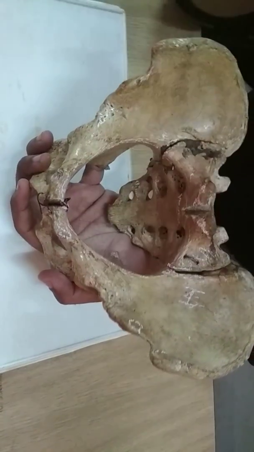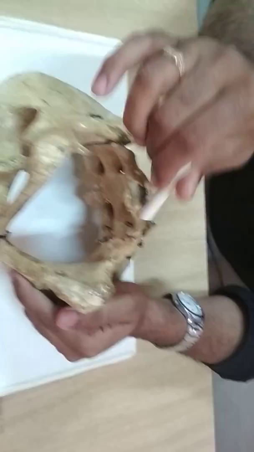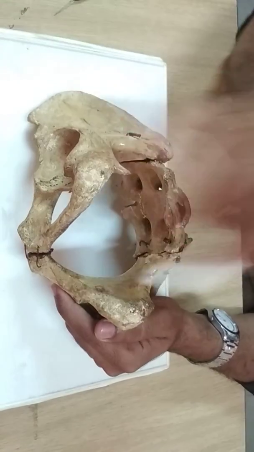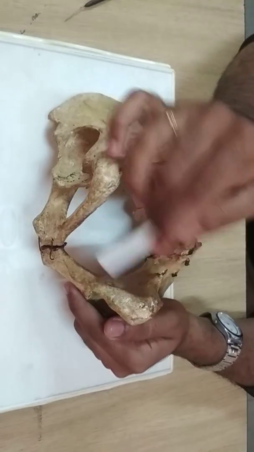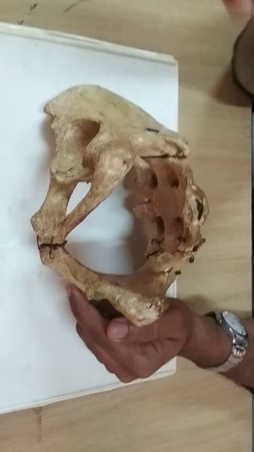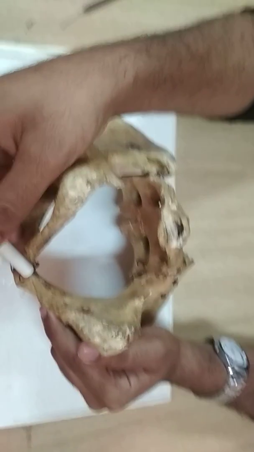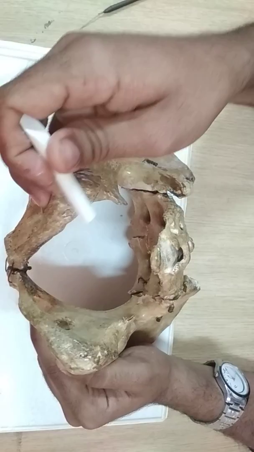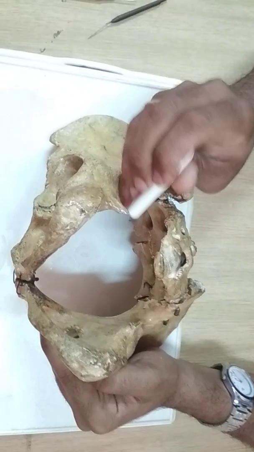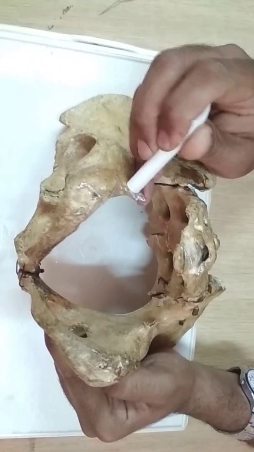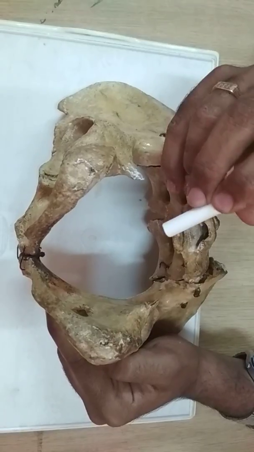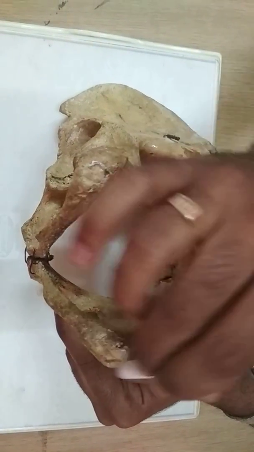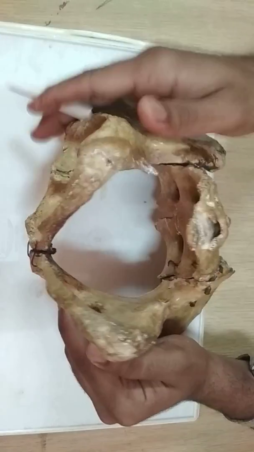So this is the pelvic inlet. Coming to the outer part, this is the pelvic outlet, which is diamond in shape. What are the boundaries? From anterior to posterior: anteriorly the lower part of the pubic symphysis, then the ischial tuberosity, the ischial spine of the hip bone, and the tip of the coccyx. This is the boundary of the pelvic outlet.